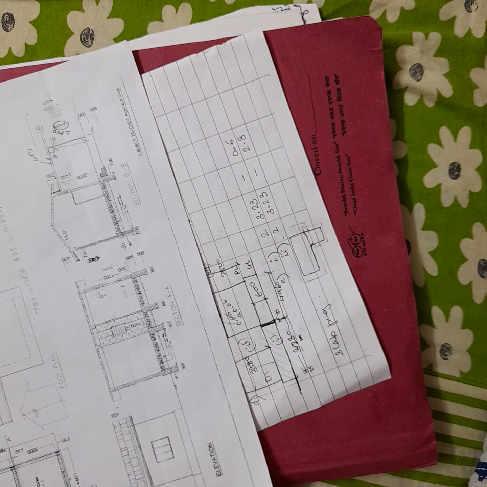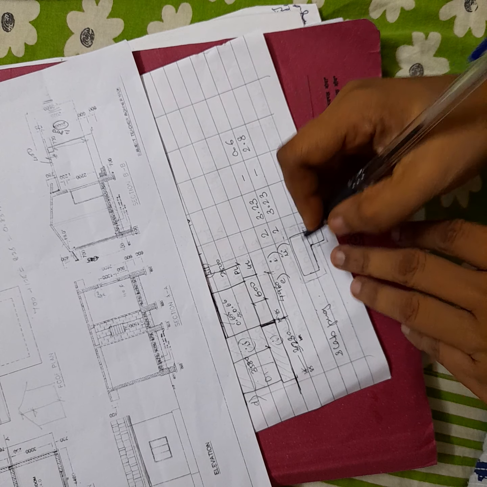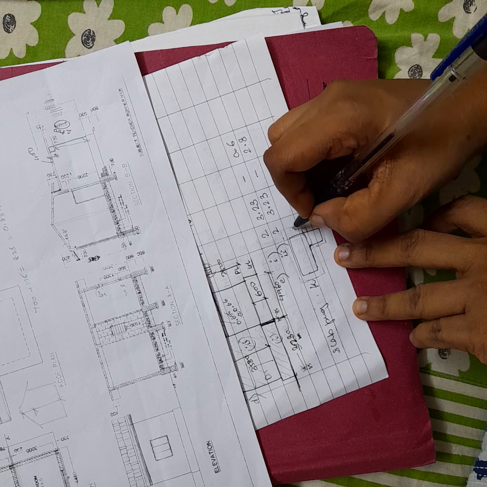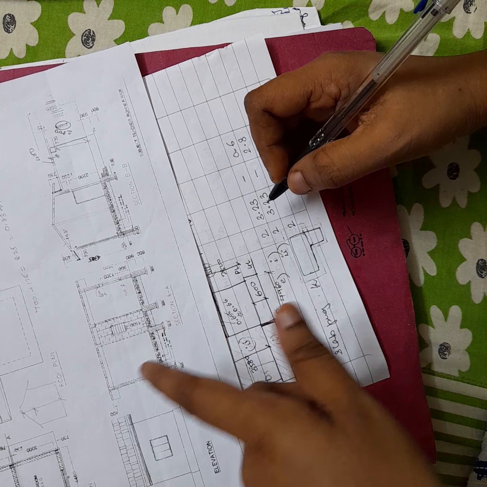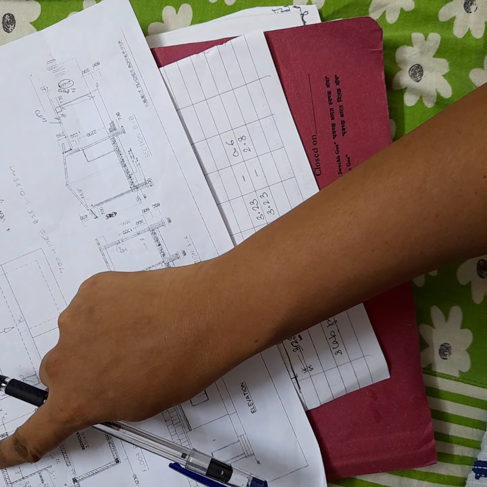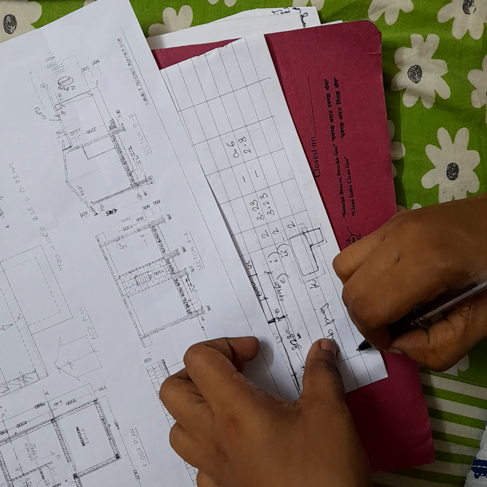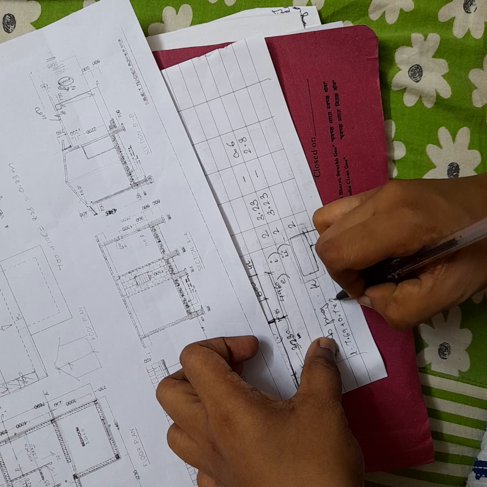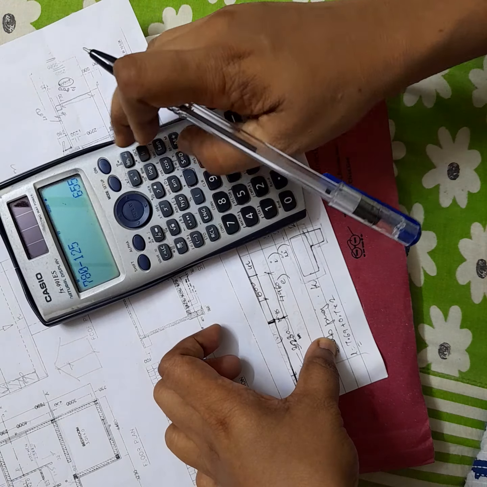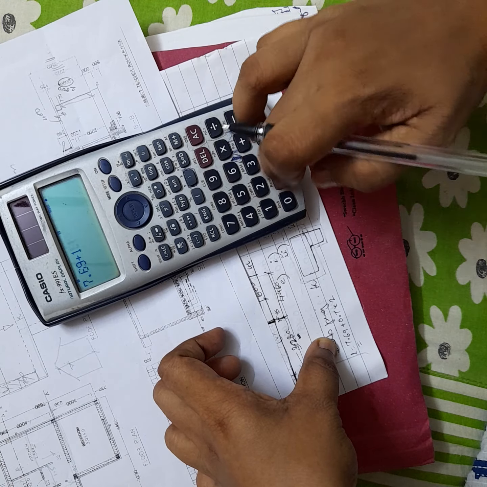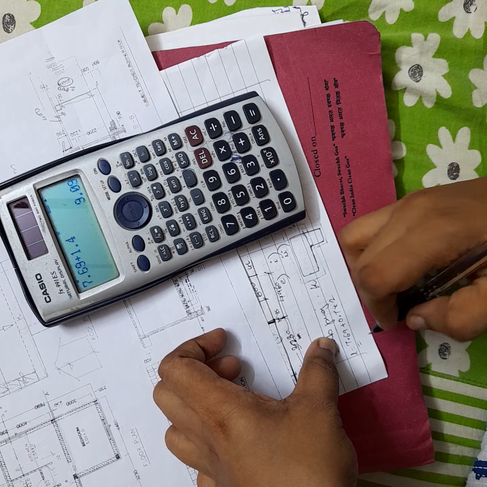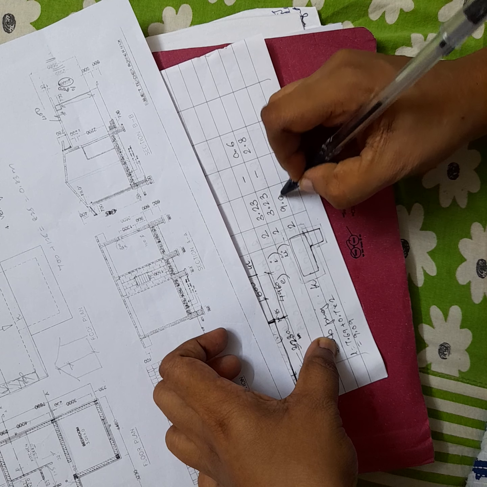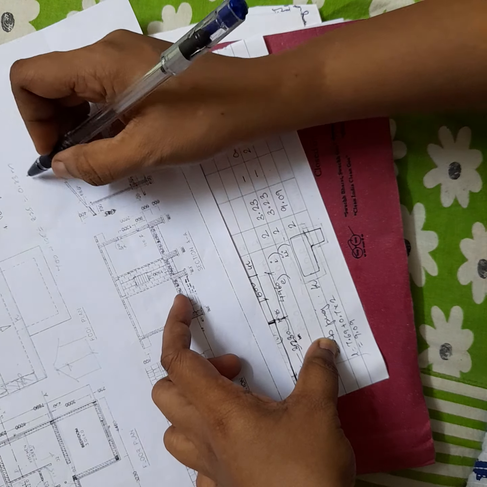So first we'll check this. I'll write here, it is K. So K is two numbers. What is the length? Total length is 7.69 plus 0.7 into 2. So 7.69 plus 1.4, that gives me 9.09. So 9.09. Now width will be 0.83.